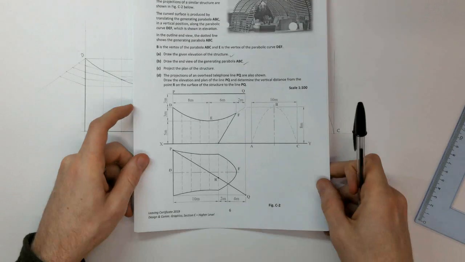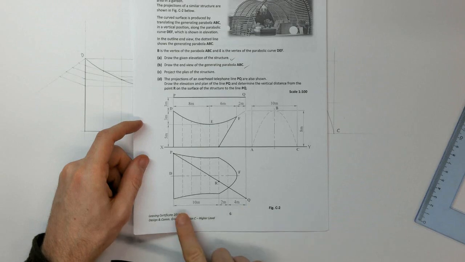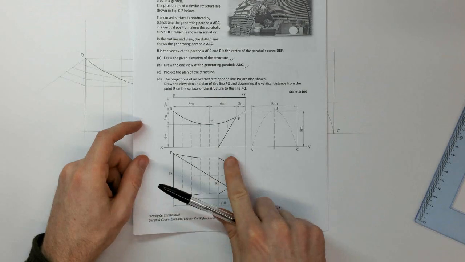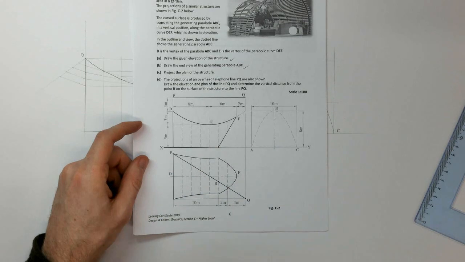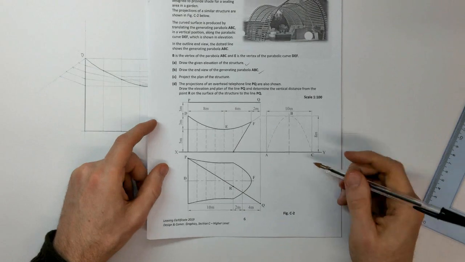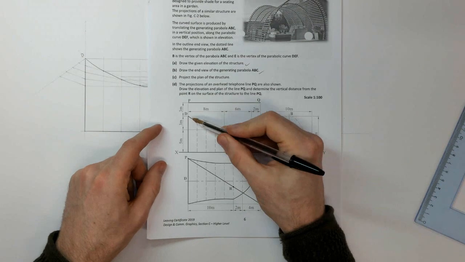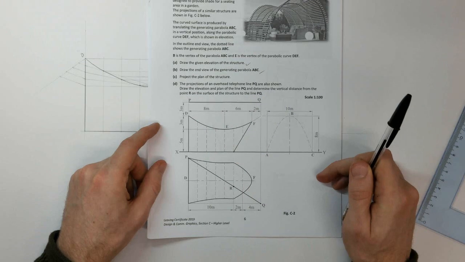Okay, let's take all these measurements with us. So we got some will be projected back, so my AB will be projected back. Yeah, AB will be projected back because this edge here will be the exact same shape of the parabola.